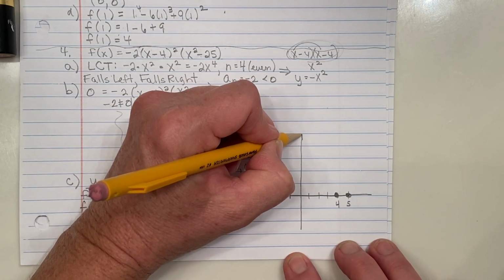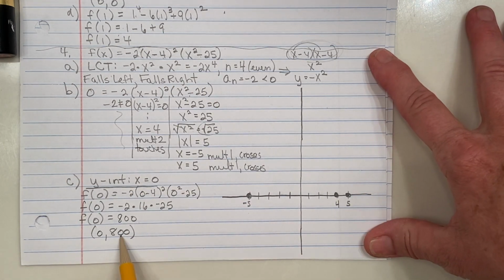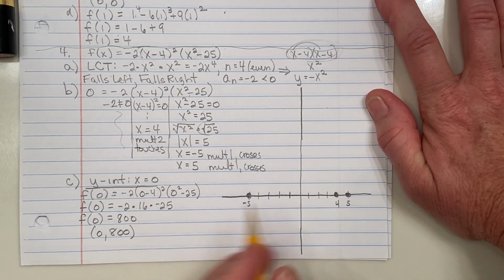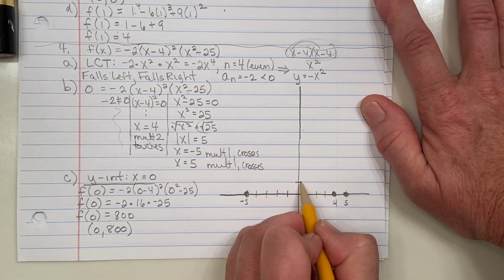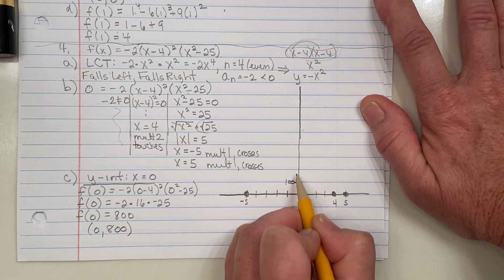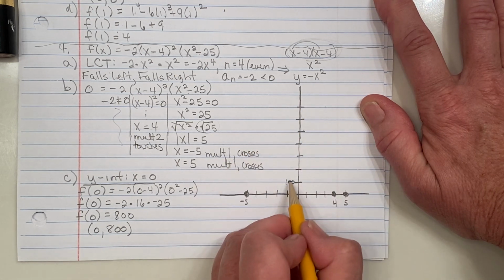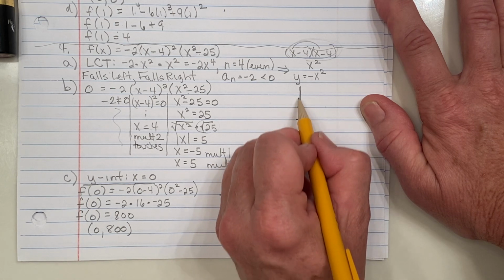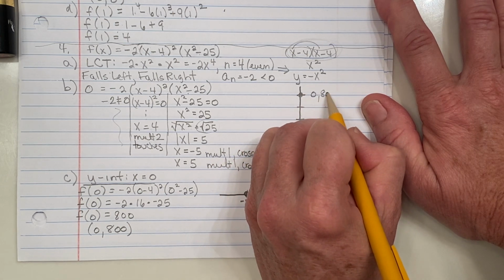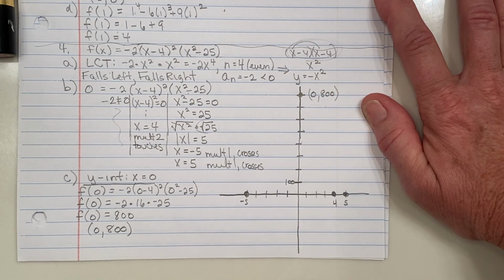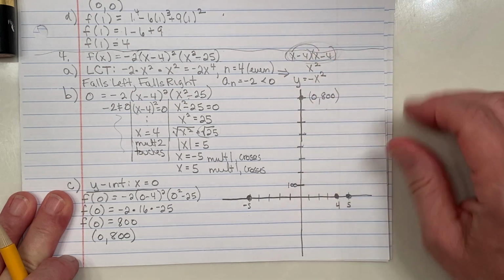Now along the y-axis, when I think about the y-intercept 800, 1, 2, 3, 4, 5, 6, 7. Yeah, I'll count by hundreds. So at least label 1 tick mark so there's a suggestion of what that scaling is. So 2, 3, 4, 5, 6, 7. This is 800 right here. So I know I have a y-intercept there. In reality, if you scaled it the same, that thing's going way up there.